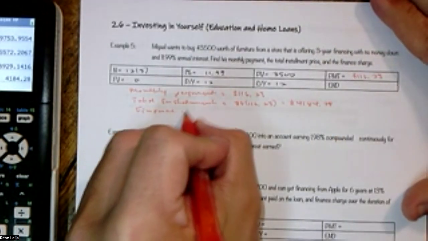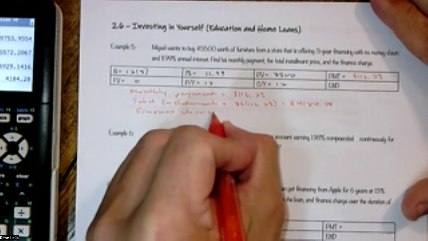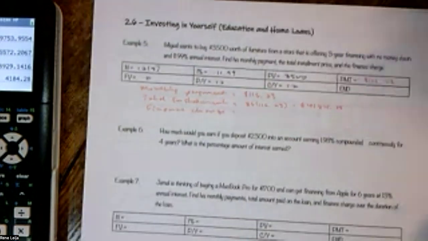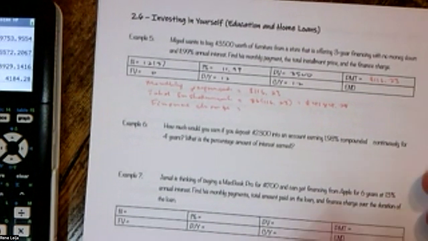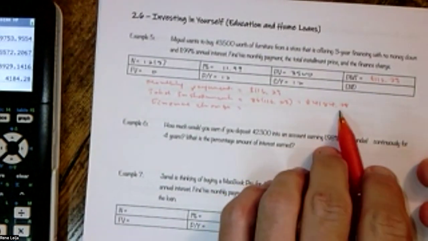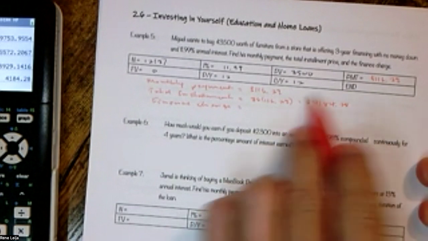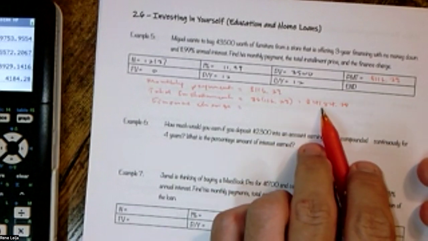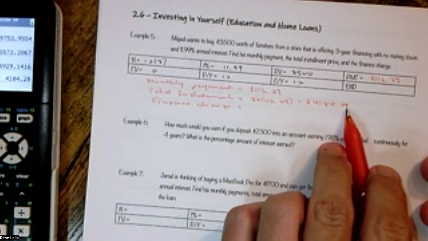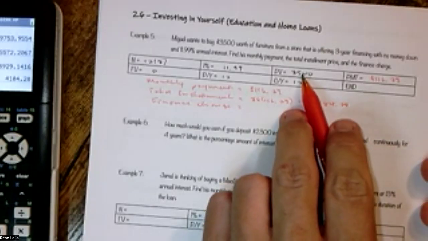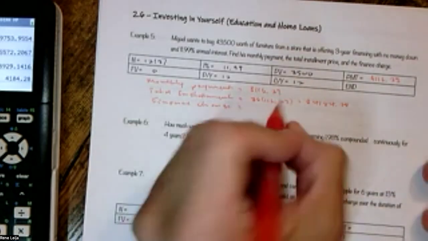Now the finance charge. Remember, this is a way of finding the interest. So at the end of the loan, it's going to cost Miguel $4,184.28 that he's going to end up paying on furniture that cost him $3,500.